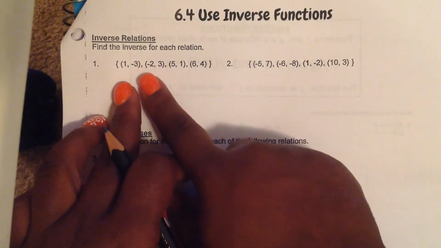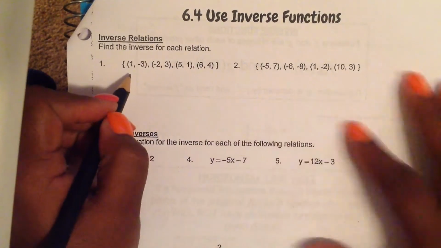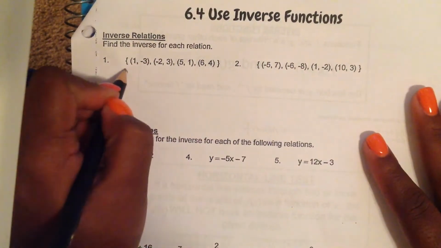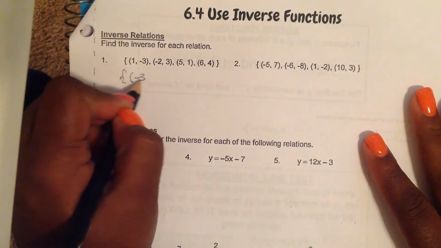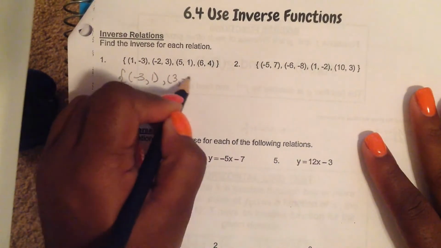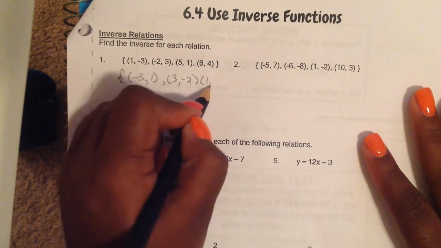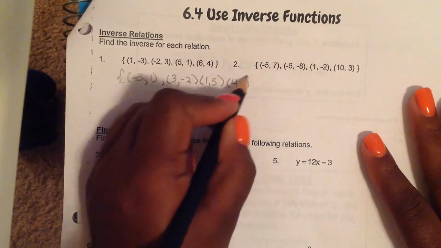So when we think about the opposite, we have these relations here that are just a list of ordered pairs. And so when we think about the opposite, we want to just switch them around. So we're switching the x and the y. So we end up with -3, 1. We end up with 3, -2. We end up with 1, 5, and 4, 6.